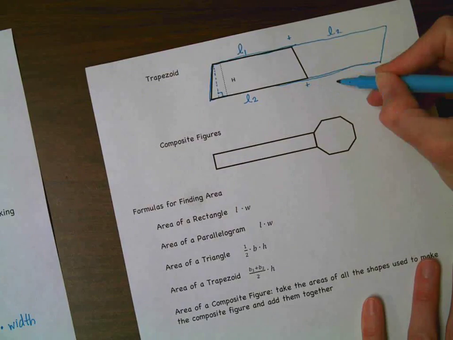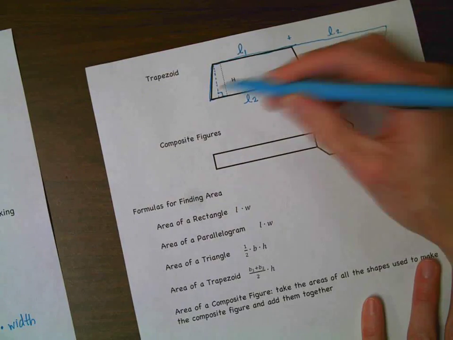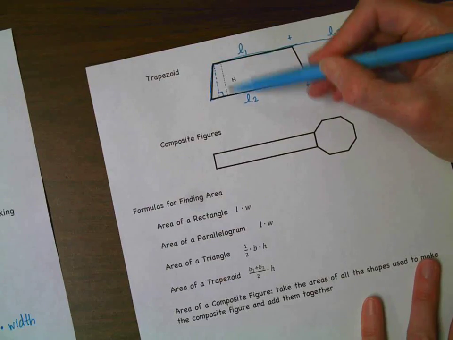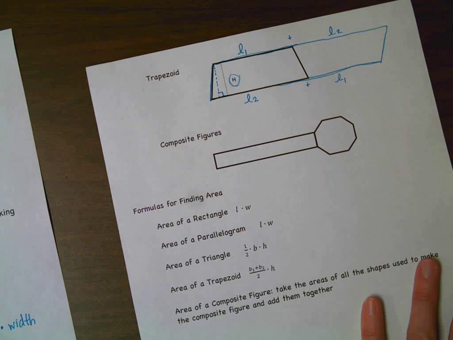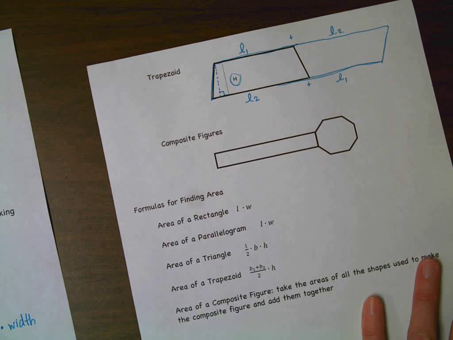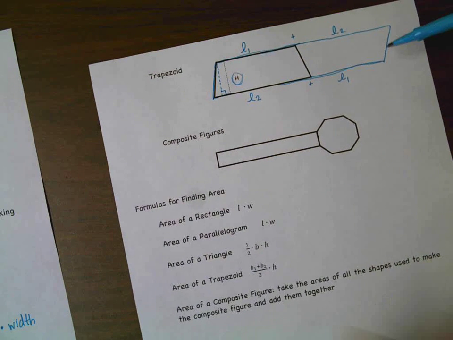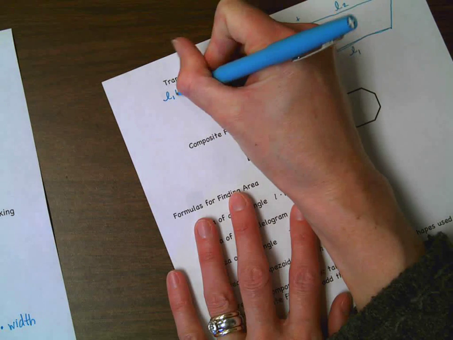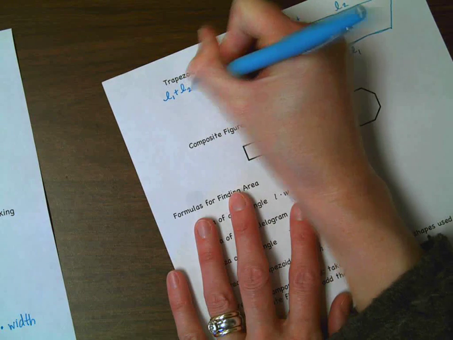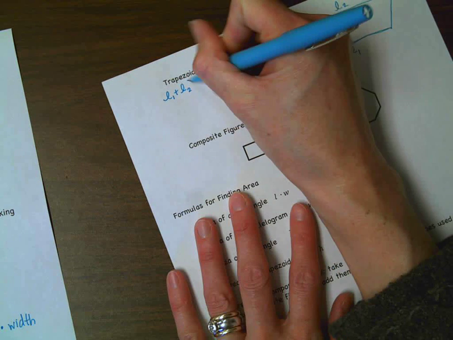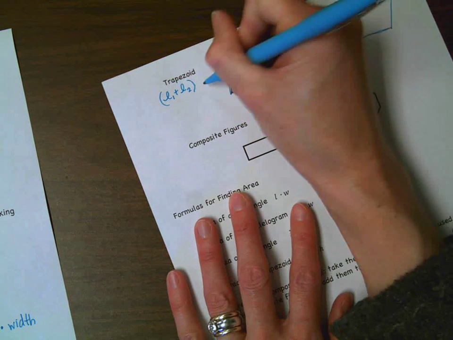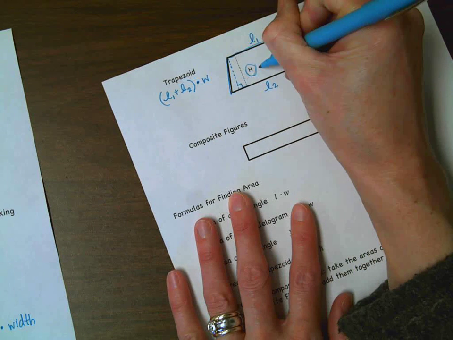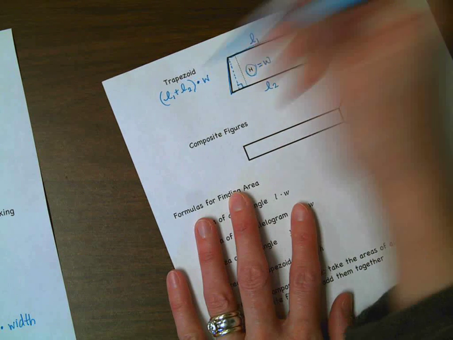So if we're thinking about it as a parallelogram, then we have the length of 1 plus the length of 2 times, right, the height, which is also the width. So this could also be the width, right? So length times width. But then this is for the whole parallelogram, which we don't want. We just want half of it. So what do we have to do to all of this? Divide it by 2.